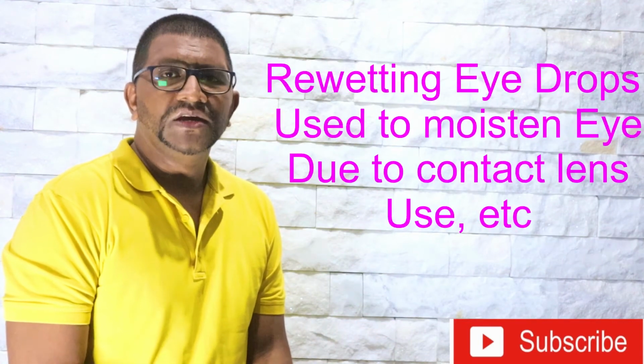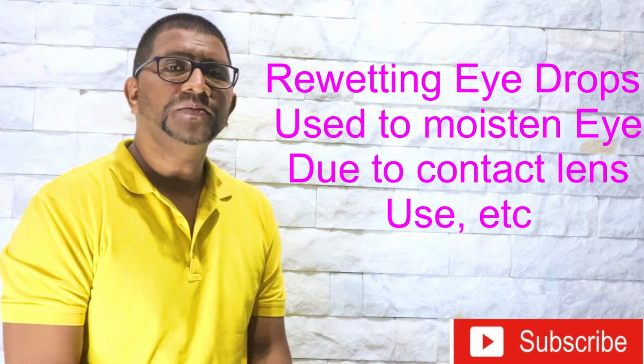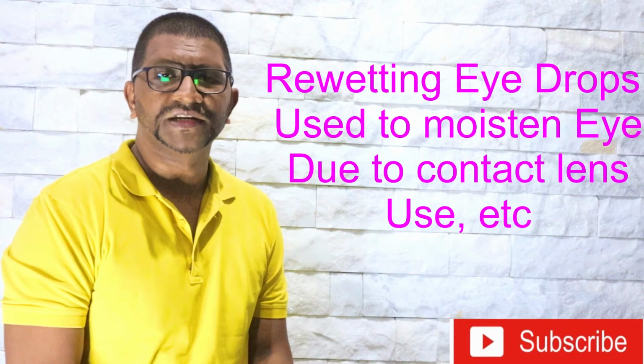The next eye drop we'll look at are rewetting drops. Contact lens wearers can get relief using over-the-counter rewetting drops to add moisture when contact lenses feel dry.